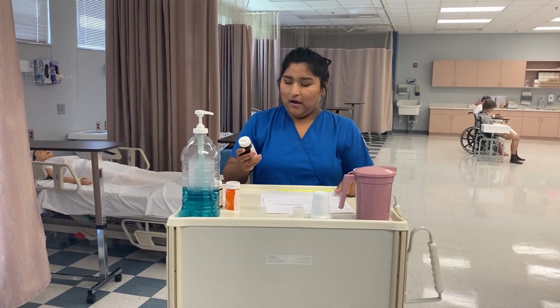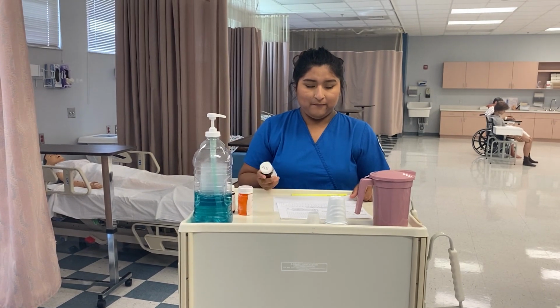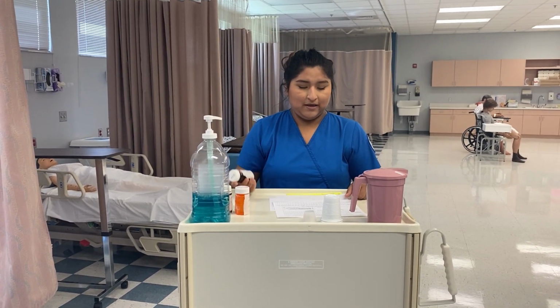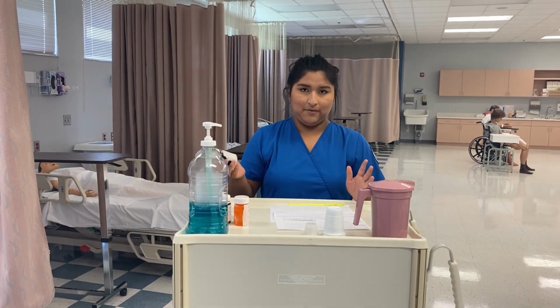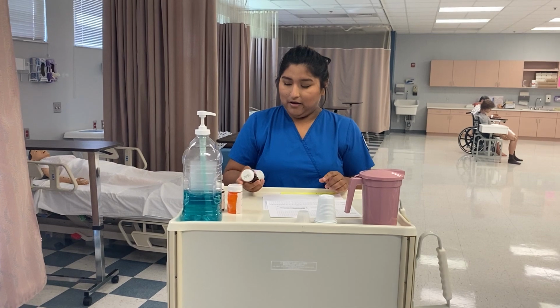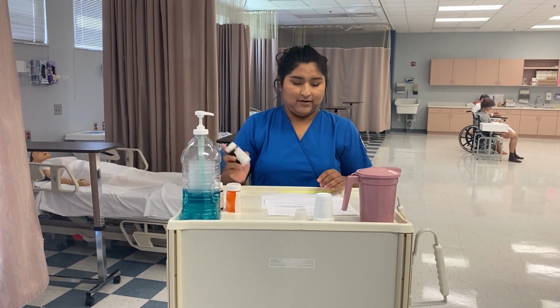I know that the dosage is 5 milligrams. I have 5 milligrams on hand, and this is a PRN medication. I'm still within the time limit to give the medication, which is 9 in the morning, and the route is PO, so I have pills in here.